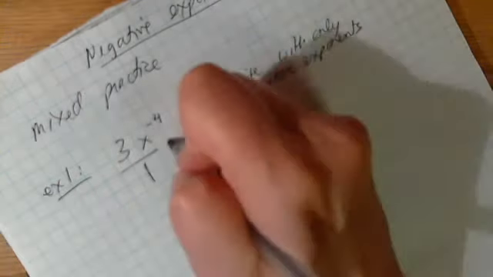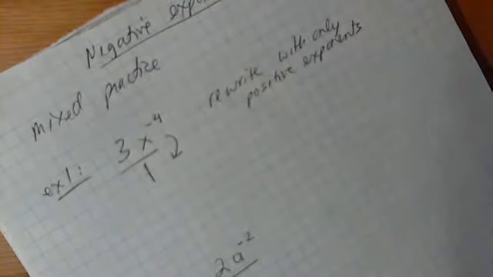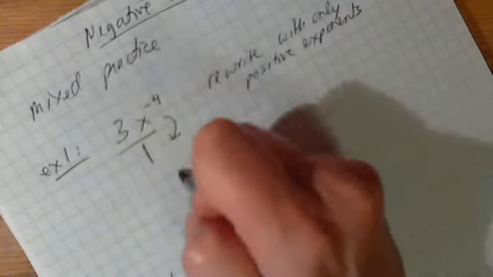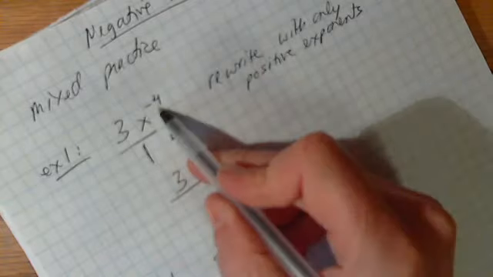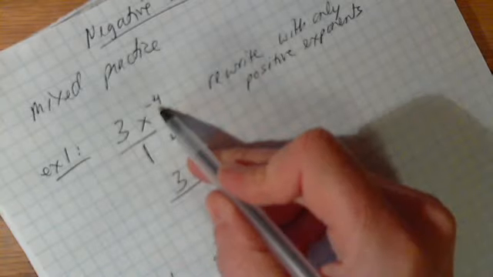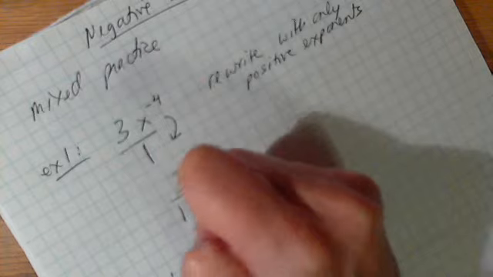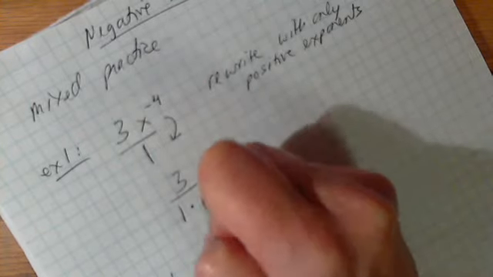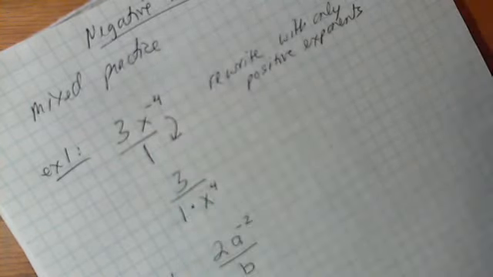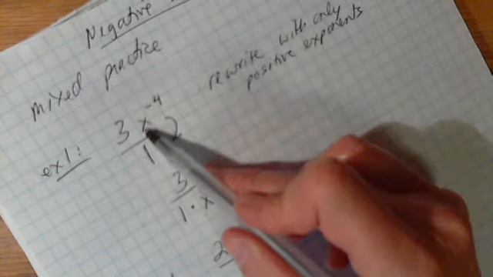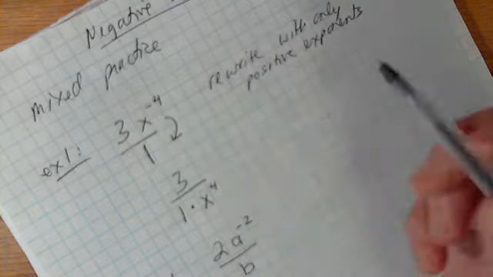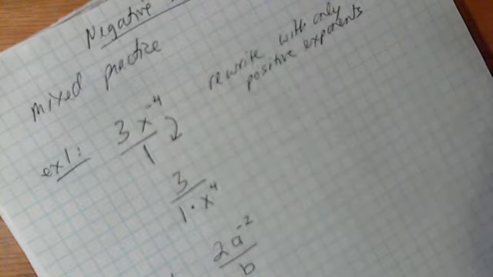So what happens is x to the negative 4th goes downstairs, 3 stays upstairs, and when x to the negative 4th gets downstairs, we have 1 down there, times, he gets a positive attitude. When we move the base with the negative exponent to the other part of the fraction, down if it's up, up if it's down, the exponent becomes positive.